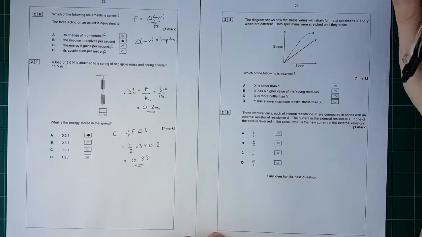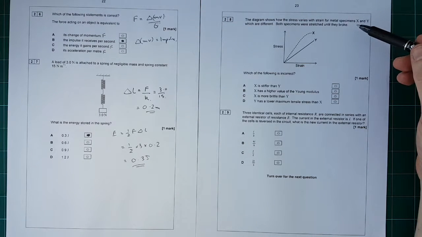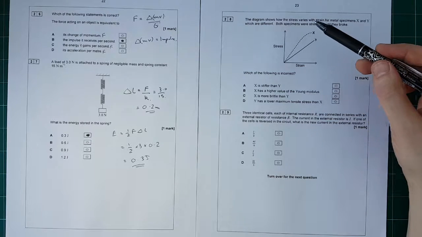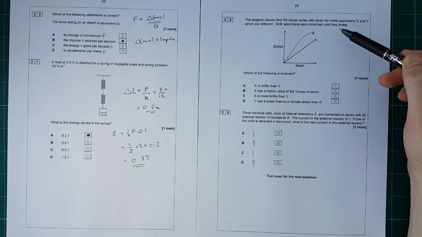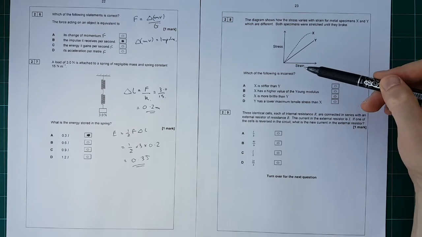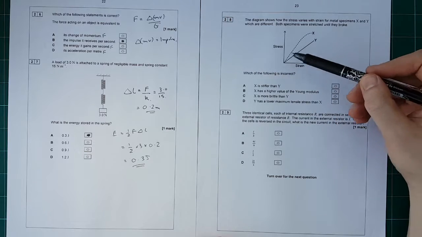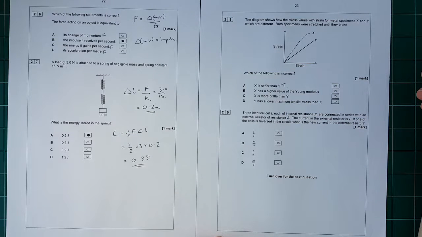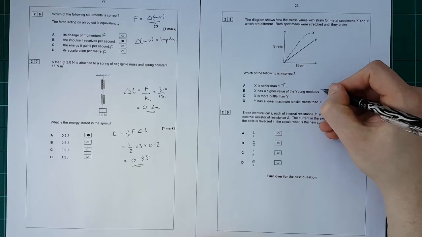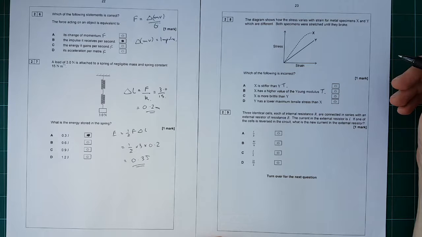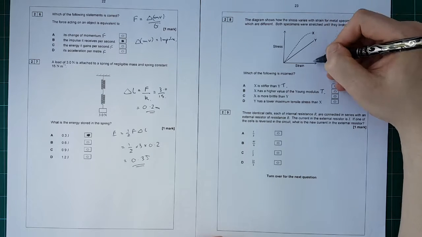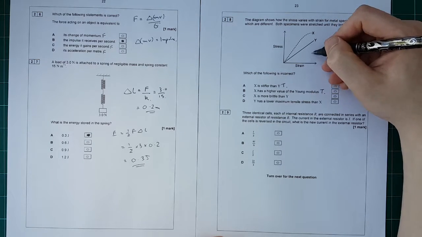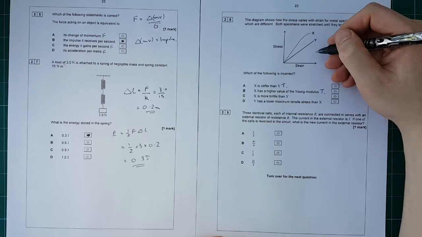Question 28. A diagram shows how the stress with strain varies for specimens X and Y, which are different. Both specimens were stretched until they broke. Right, which of the following is incorrect? Okay, X is stiffer than Y. Well, it's got a steeper graph, means it's got a higher Young's modulus, so that is true. X is more brittle than Y. Well, they both virtually break at the same strain, so let's come back to that one, shall we?